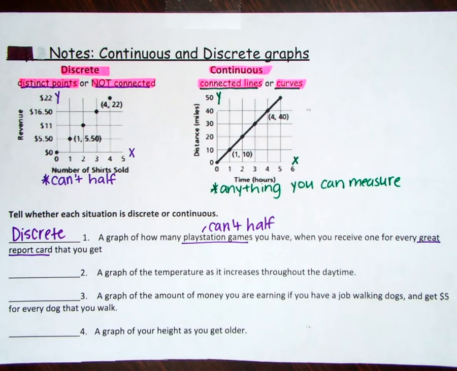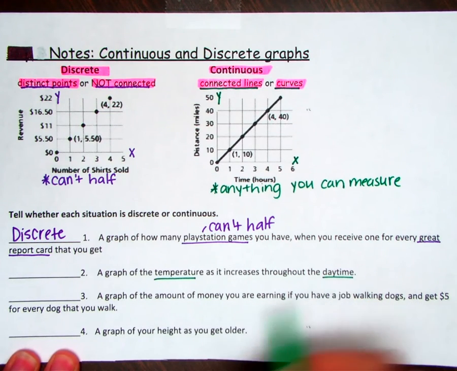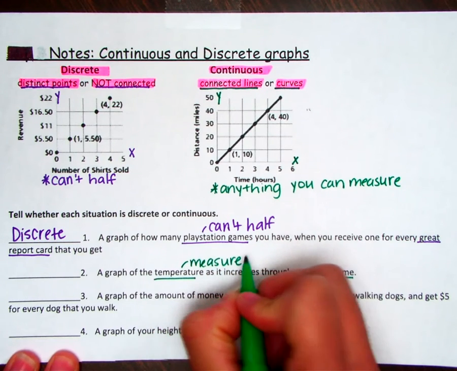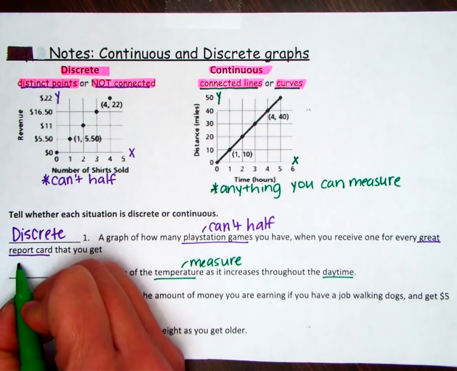Next, a graph of the temperature as it increases throughout the daytime. Temperature is something that we can measure and something that we can include in between, have decimals as an interval. So this is going to be continuous data.